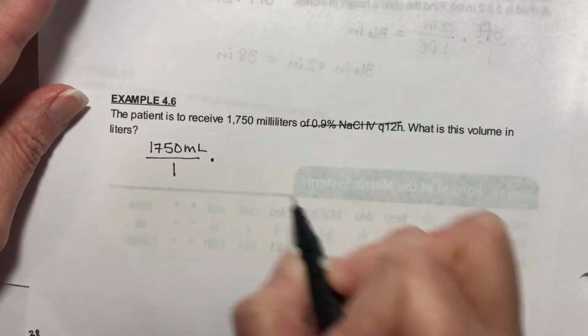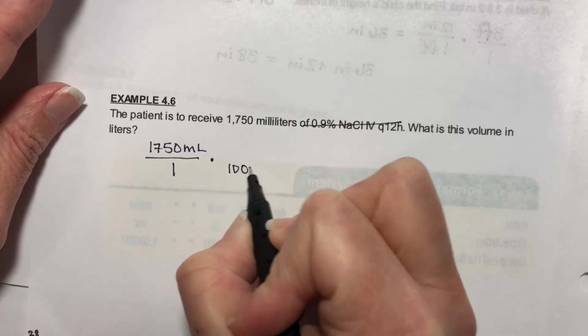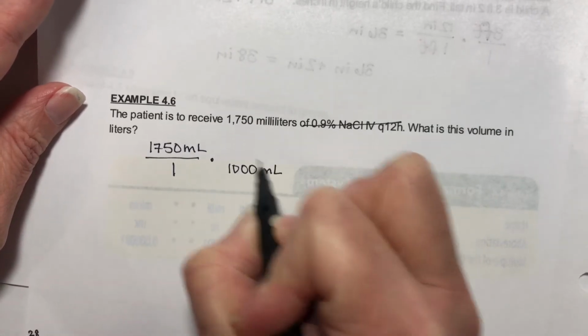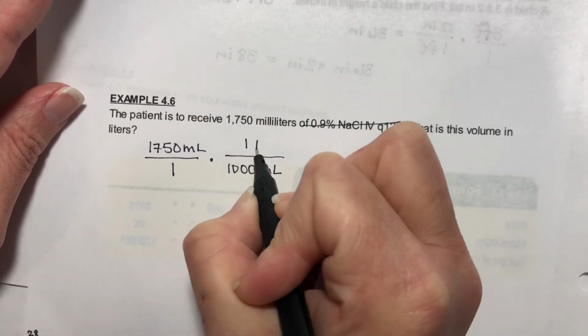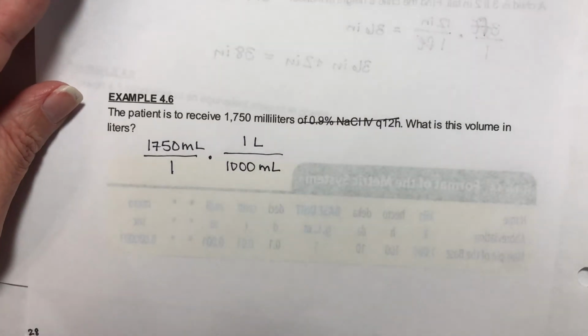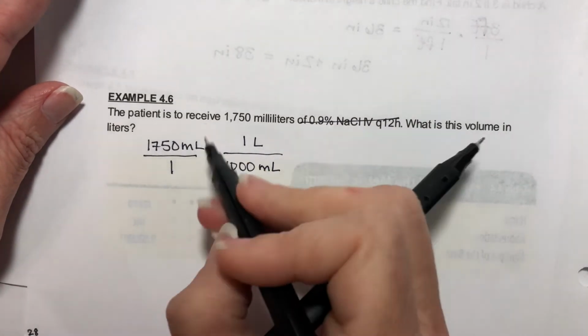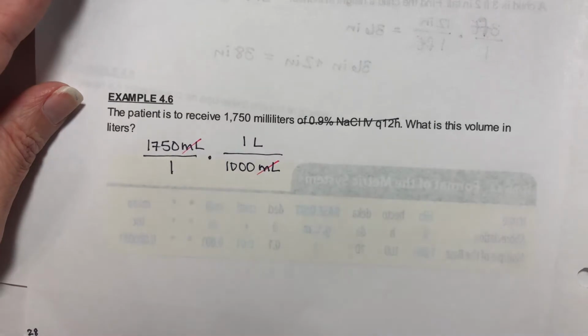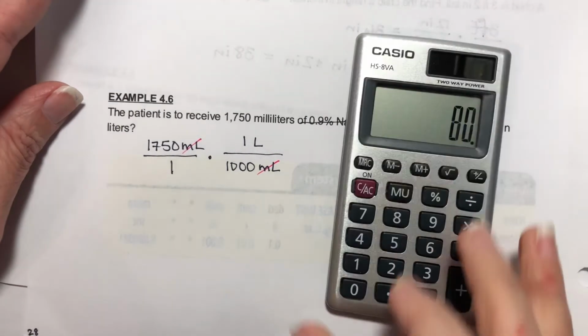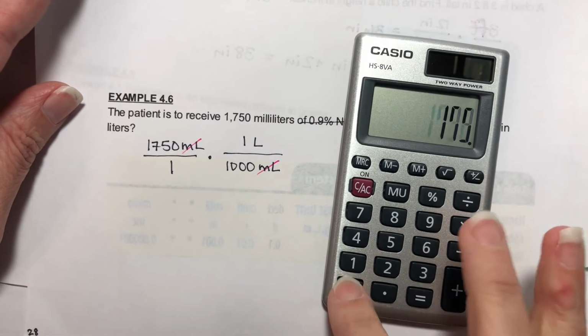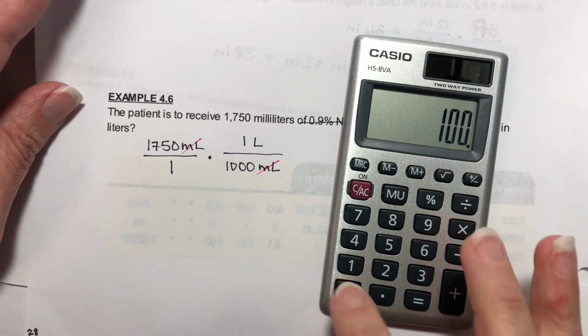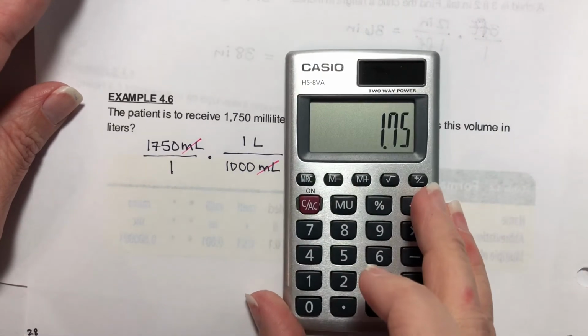I'm trying to get rid of milliliters, so I put 1,000 milliliters under 1 liter. The milliliters cancel out. I need to divide 1,750 by 1,000, and I get 1.75.